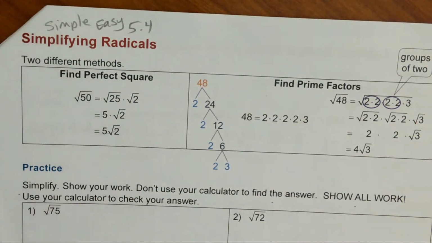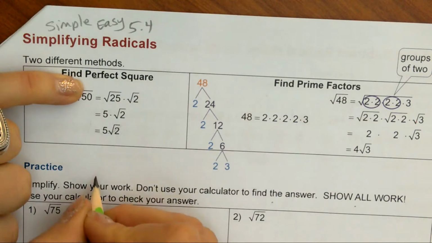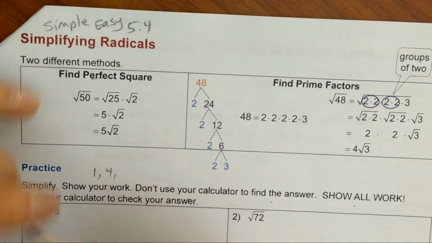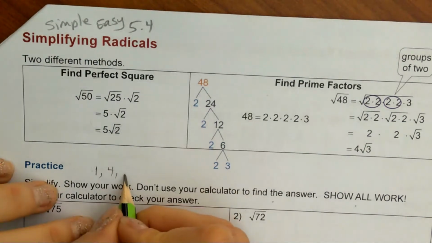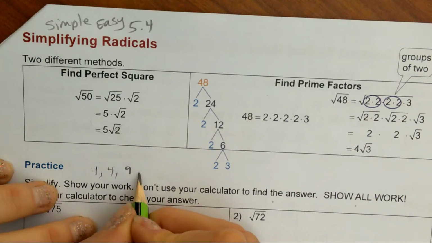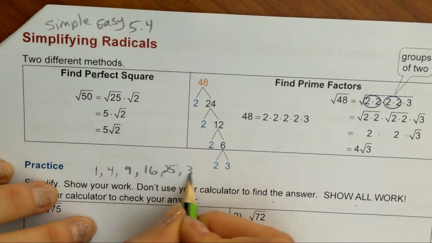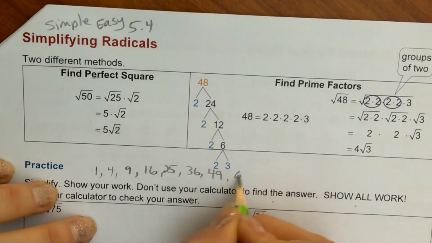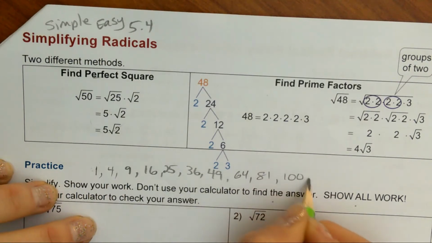So first, let's write out our perfect squares. 1 squared is 1, 2 squared is 4. Oh, my pencil's breaking. Use another one. 3 squared is 9, 4 squared is 16, 5 times 5 is 25, 36, 49, 8 times 8 is 64, 9 times 9 is 81, then 100, and so on.